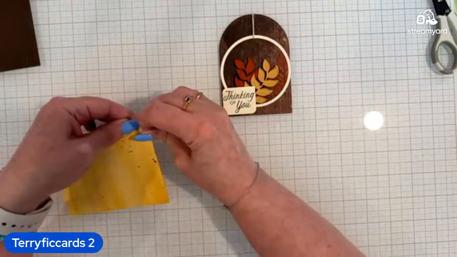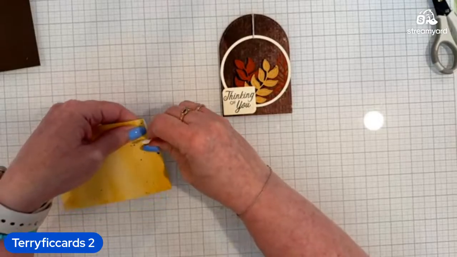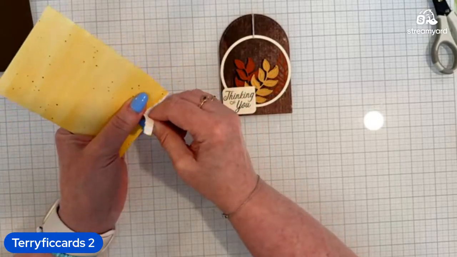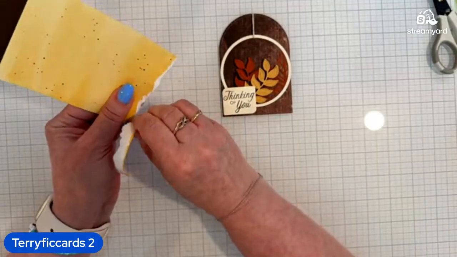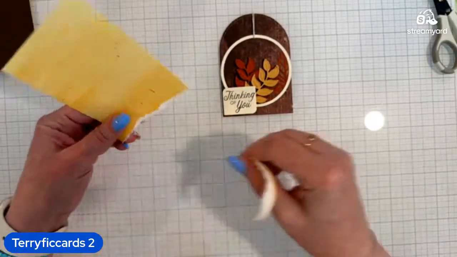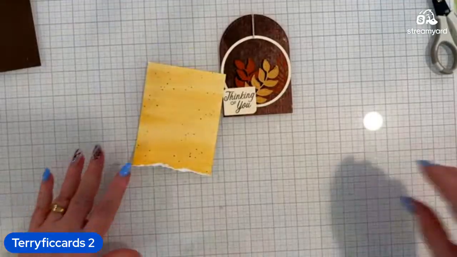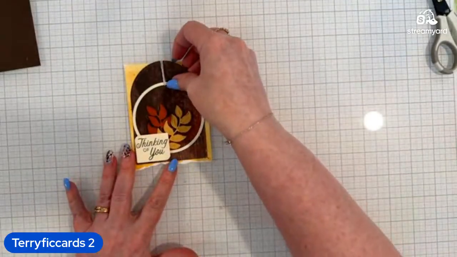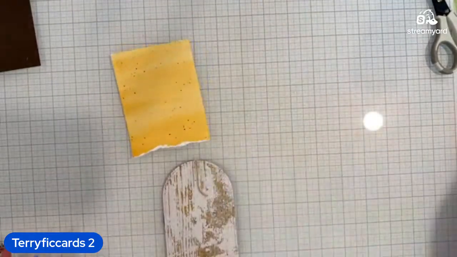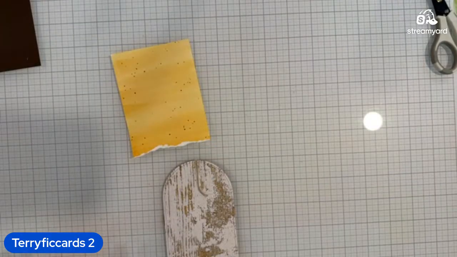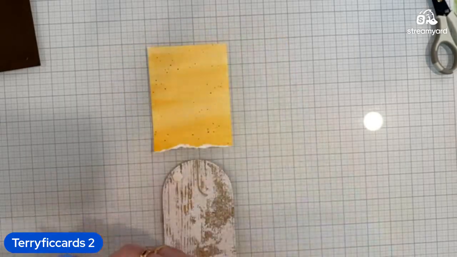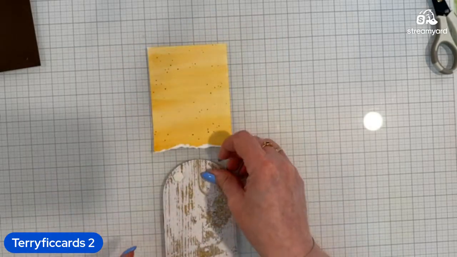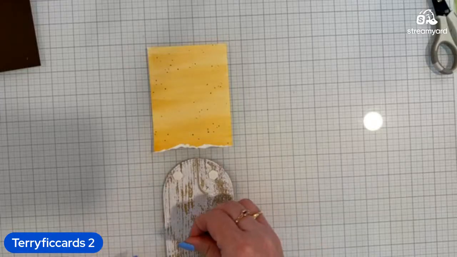So just a little bit off the bottom here. I don't want to take too much off. Okay. And then I'm going to dimensional this onto that piece. And to be honest, you could probably make this piece a little bit longer. That's okay.